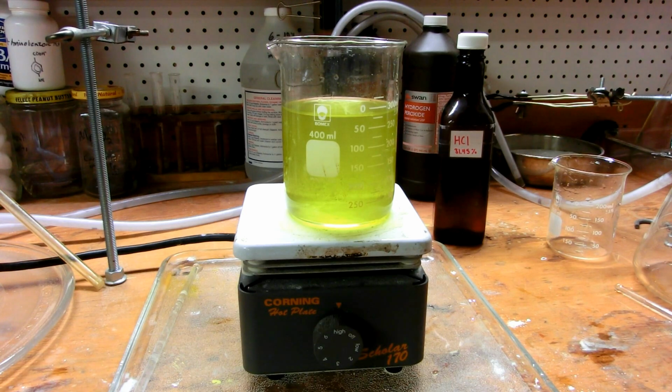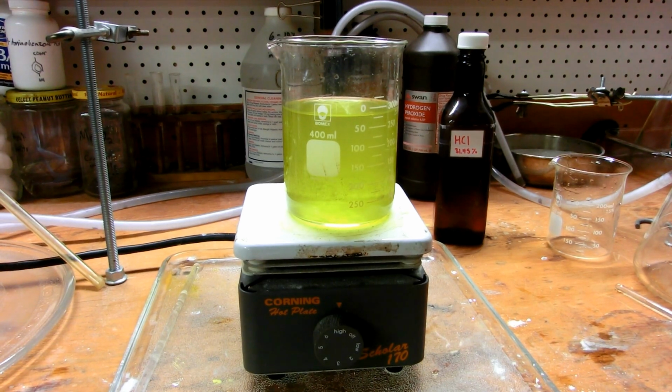We should be driving off our hydrochloric acid anytime soon, which is of course going to make lots of fumes, so do this outside if you follow this method. And I will let you know how the precipitate comes out, if at all, which I hope it does, but it might not. So anyway, I'll have an update in a minute.